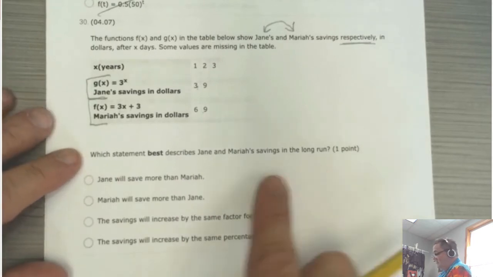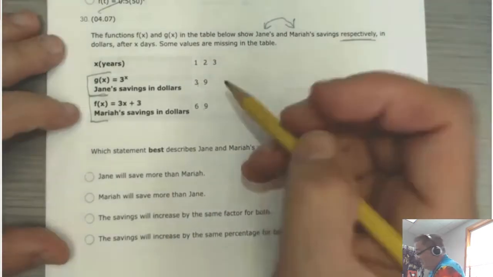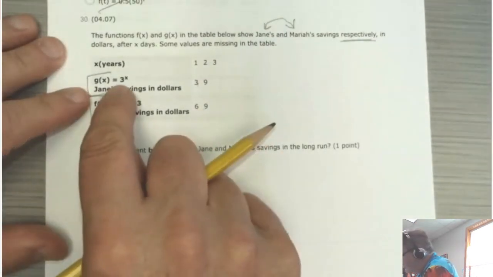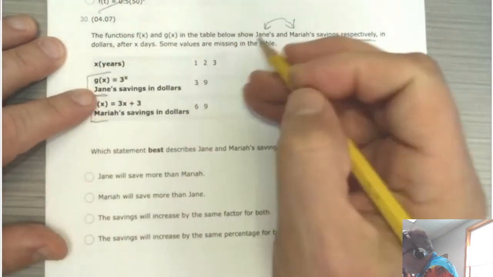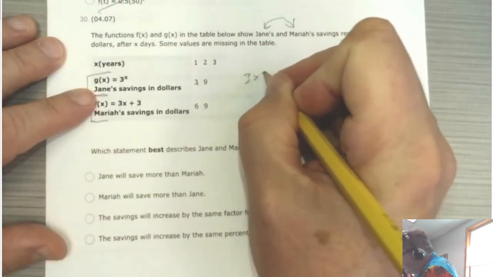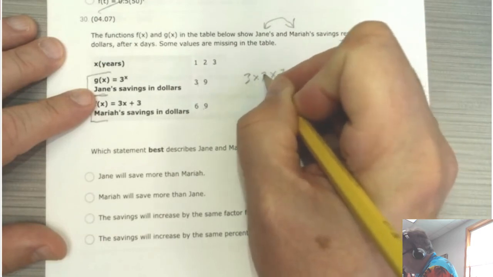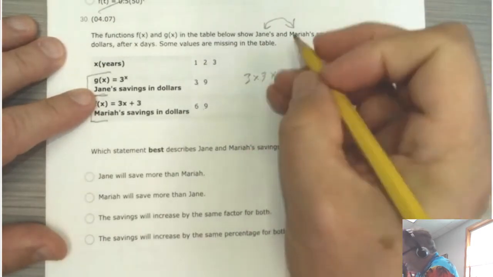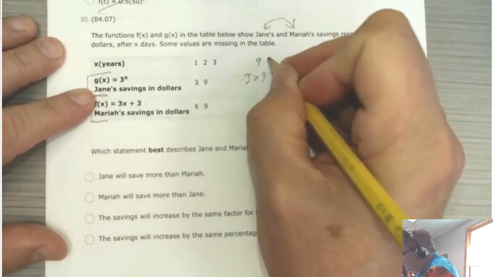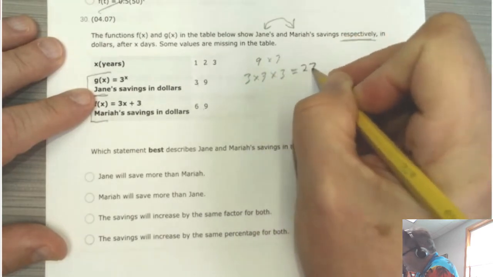So in the long run, which statement's true? Well, let's put in the blank and let's see what happens next. 3 to the power of 3. That would be 3 times 3 times 3. 3 times 3 is 9 times another 3 is 27.